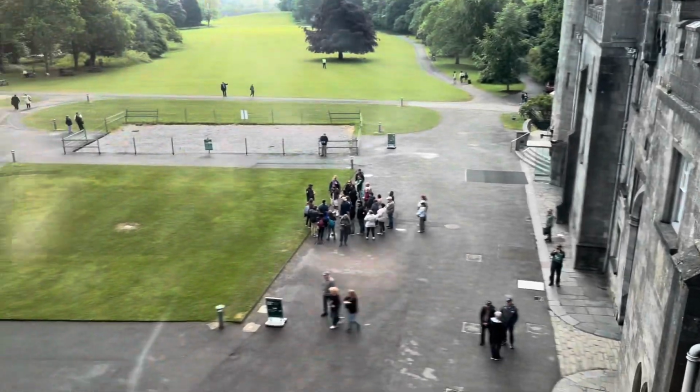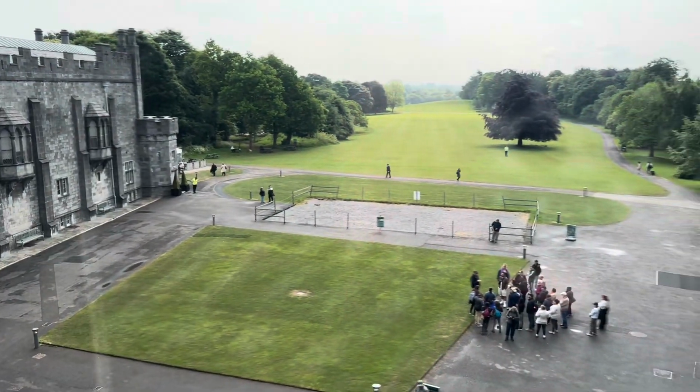But for now, guys, we're going to make our way down to the very end. We have 2 guest bedrooms and a little child's nursery as well.